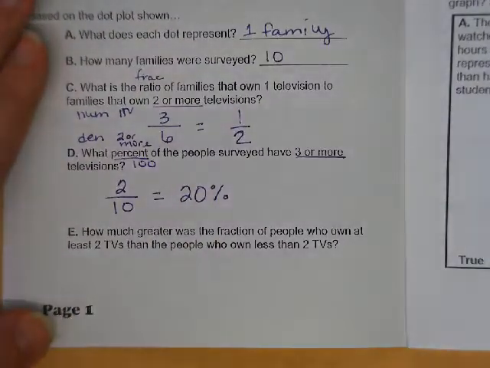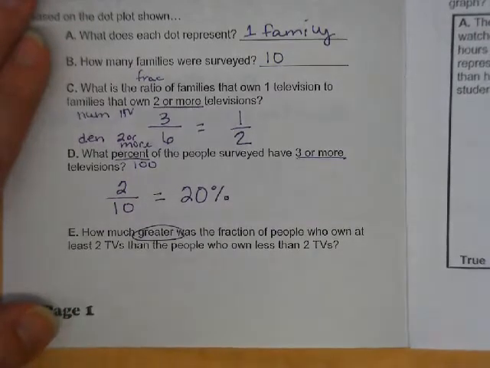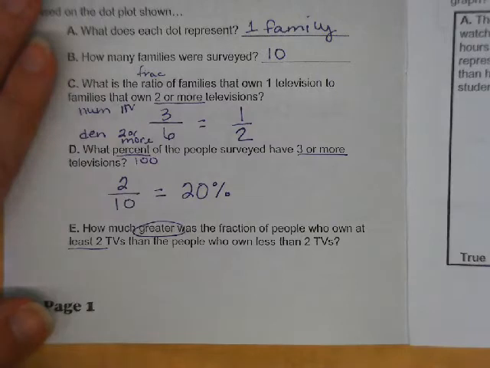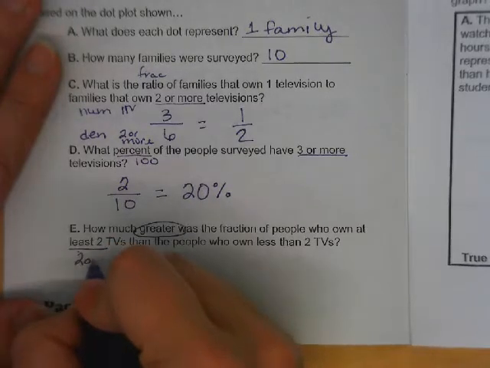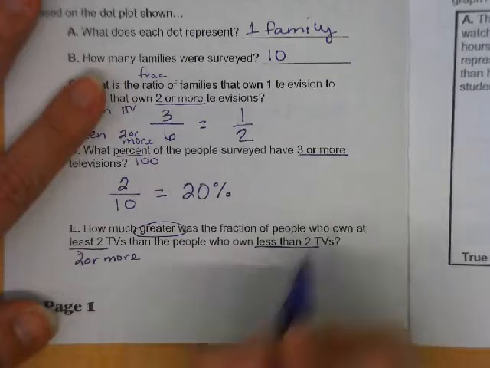How much greater, we're going to have to do an operation here, was the fraction of people that own at least, at least, that's an old inequality word, more than 2, could it be also 2? Yeah, so this is 2 or more than the people who own less than 2.